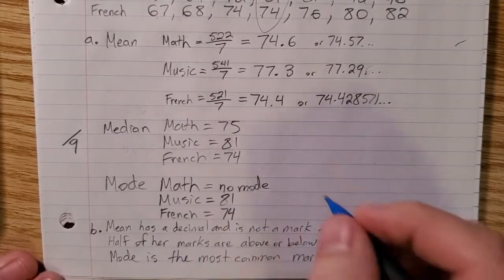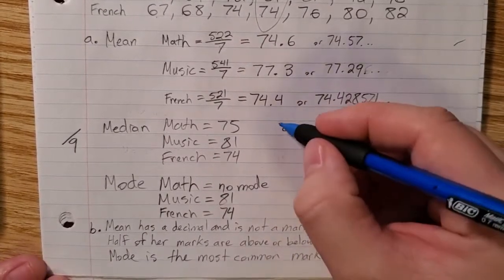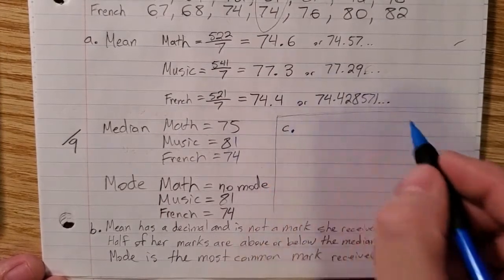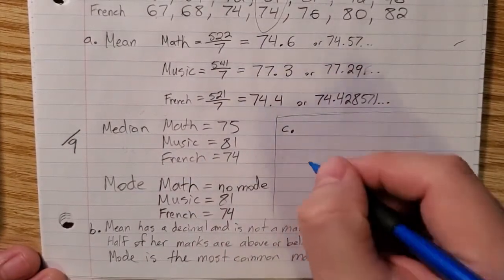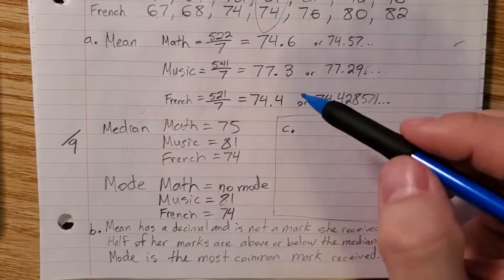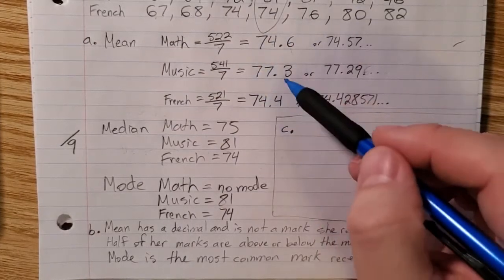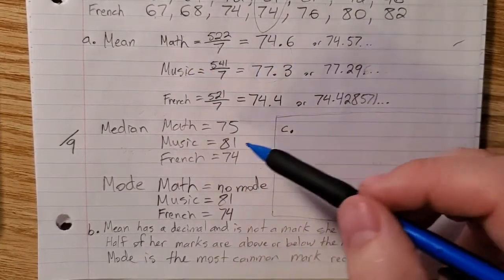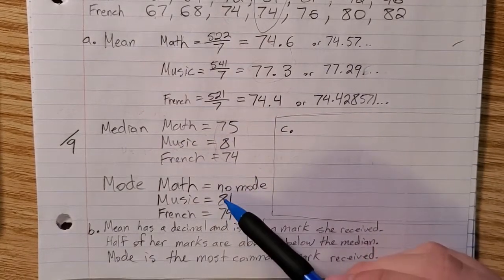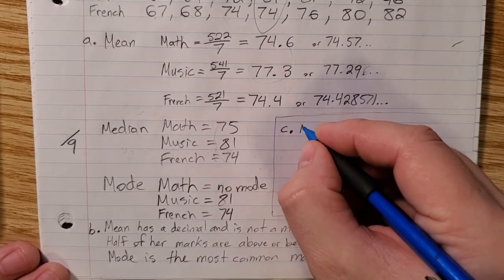Explain your reasoning. I have some room in here and I don't want to go on to another page, so I'm going to do it here. If you're ever doing that, sometimes putting a little box around makes it stand out so it's not part of the other questions. So part C here, which subject is she the best at? Well, looking here, which is the highest mean? Music. Which is the highest median? Music again. And which is the highest mode? Music again.